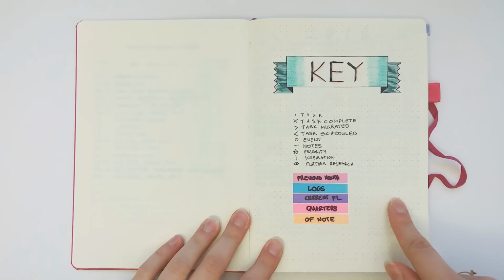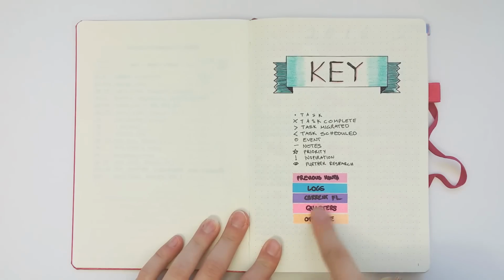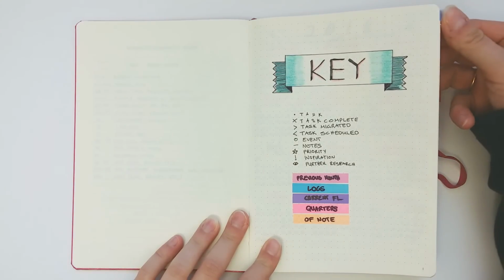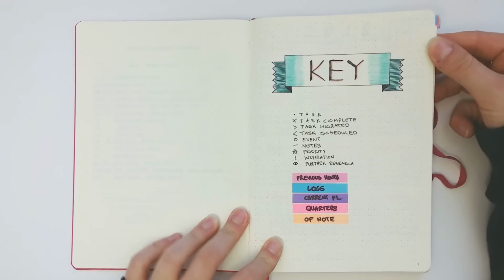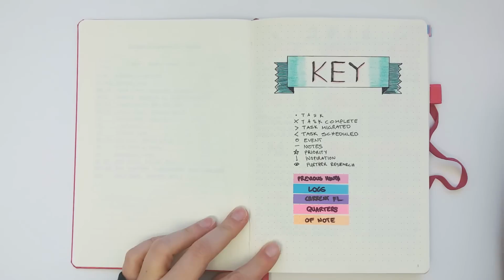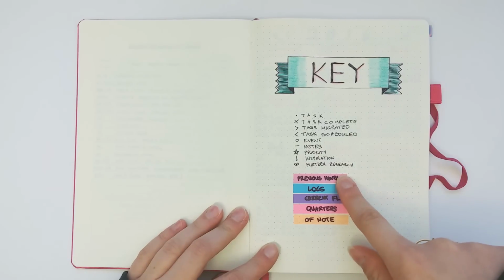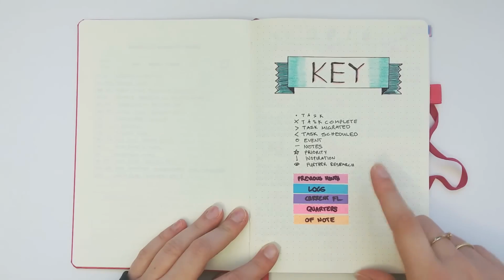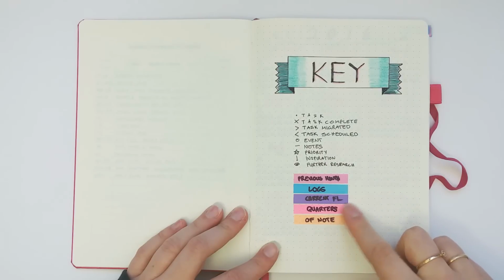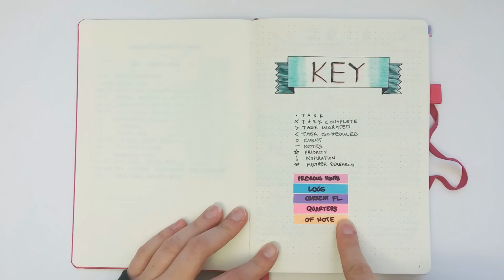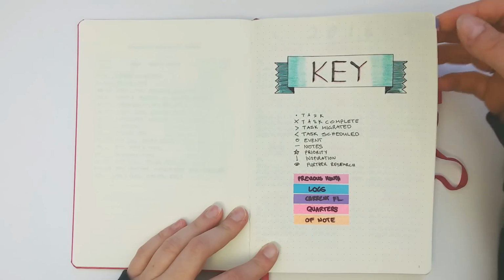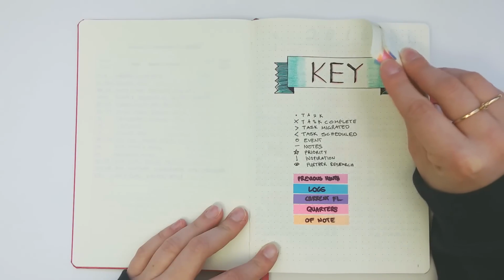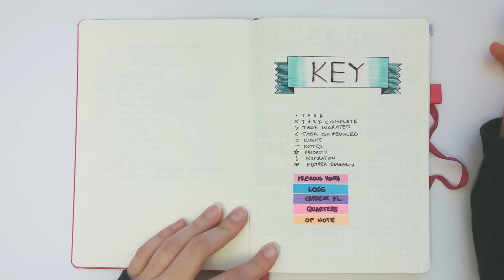Okay, so I should talk to you about these little sticky notes. I did sort of decide a while ago that I would highlight certain things that are in particular, I guess, topics. So for example, the previous month, in case I wanted to flick back and look at the previous month, all my logs, current, future log, different quarters, and anything that's of note, but I actually haven't been using them. I put them in when I first started using these. As you can see, there's a whole bunch here, but I haven't really been using them since.